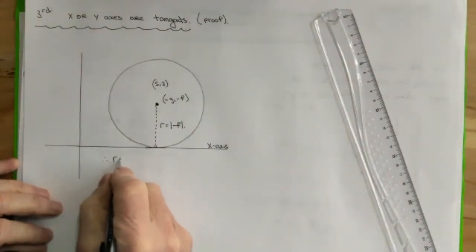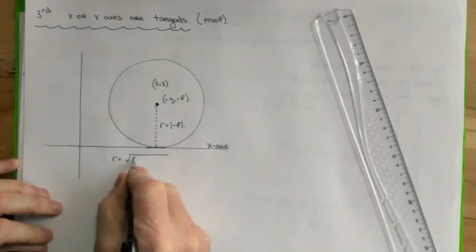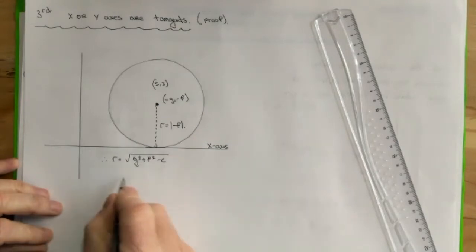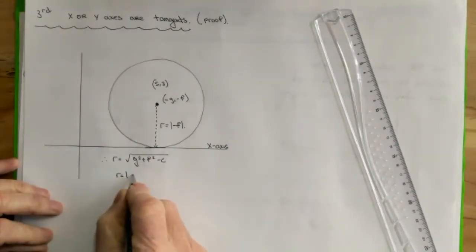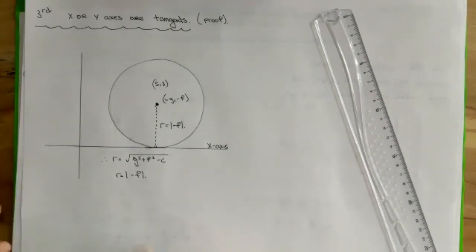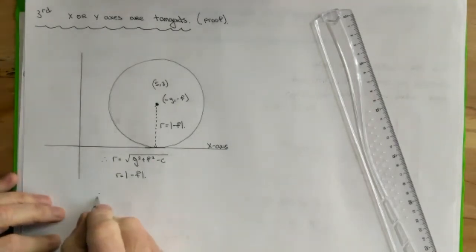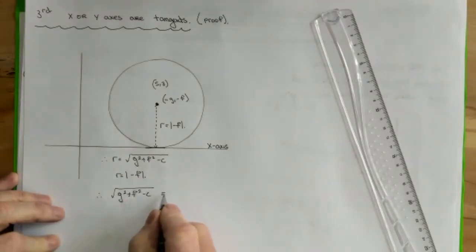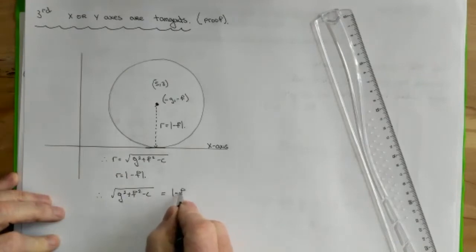So I know that the radius is the square root of g squared plus f squared minus c. And I also know the radius is equal to whatever the positive value of minus f is. Therefore, the square root of g squared plus f squared minus c is equal to the length of minus f.